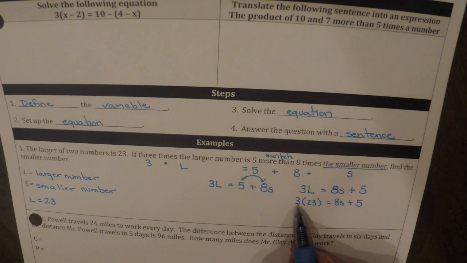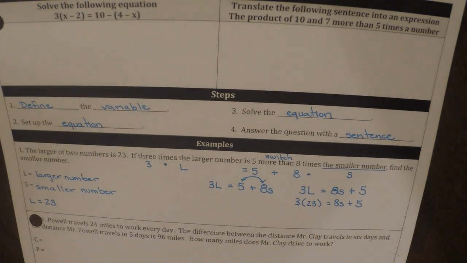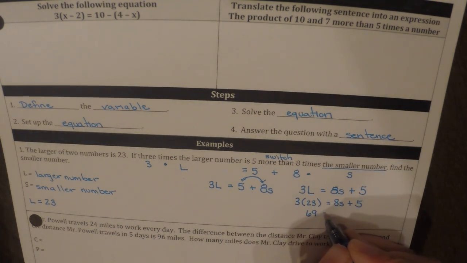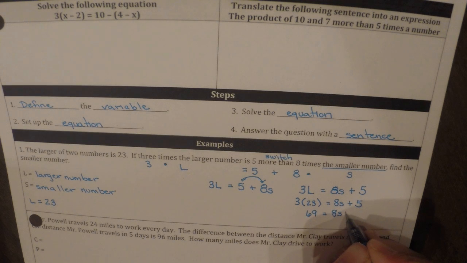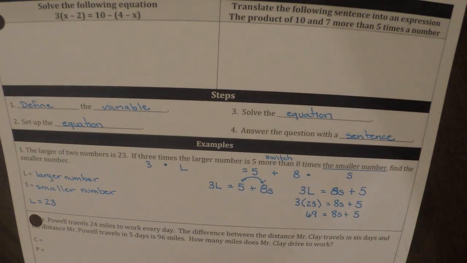So if I do 3 times 23 in my calculator, I would get an answer, and then you guys could move this around and solve it. So 3 times 23 is 69, equals 8S plus 5.